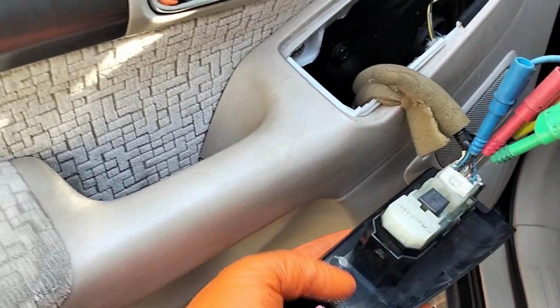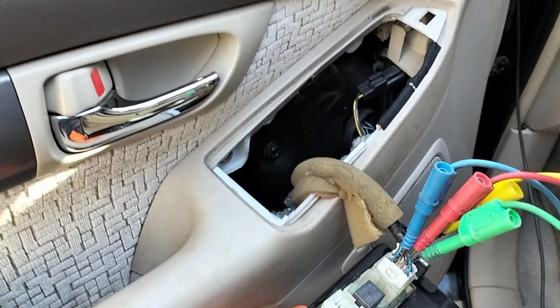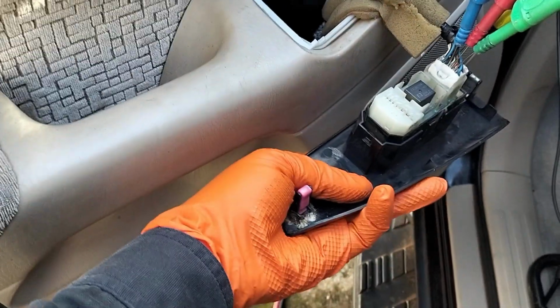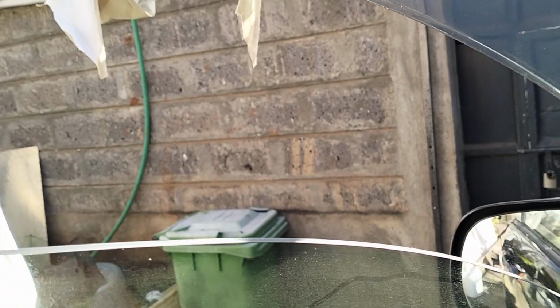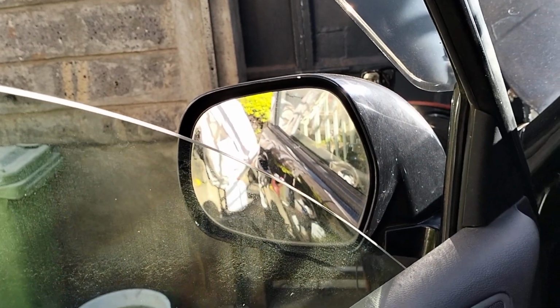So let me come here and open the window. So it's down. I'm going to put my hand here, and we're going to see what this will do. So let me raise it and put my hand here. Exactly. Now let me do that while taking the PicoScope capture, and then explain to you why this anti-pinch function would work.